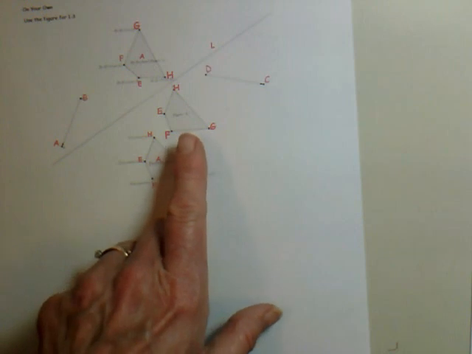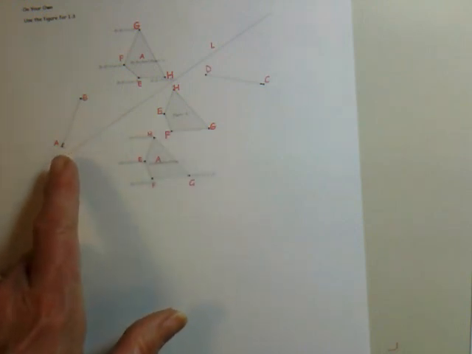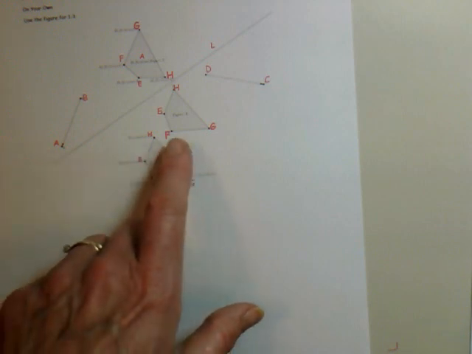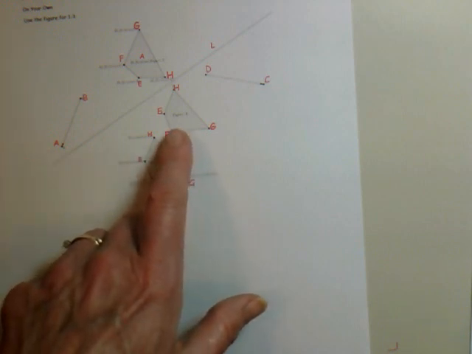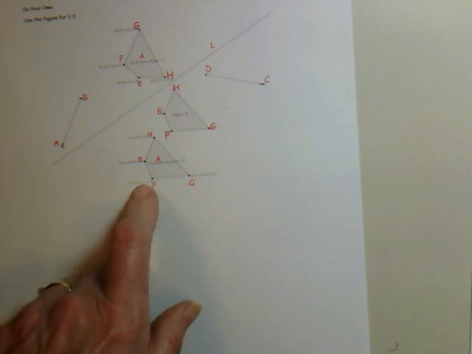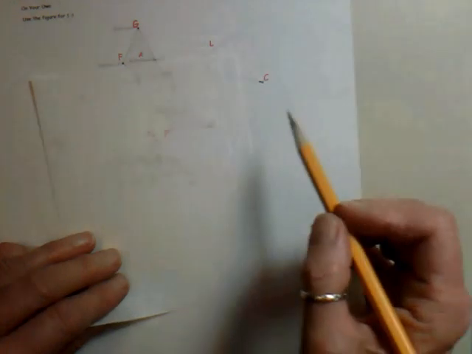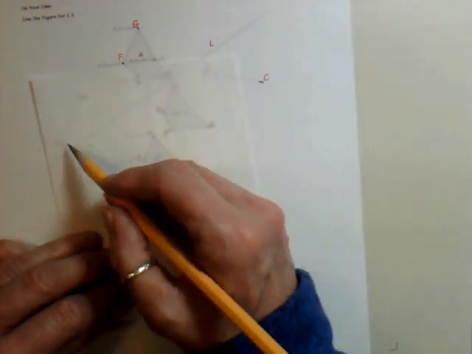So figure A was translated along vector BA. Describe a sequence of translations that would map the figure A back to its original position. So we'll take a piece of tracing paper and we'll translate figure A along vector BA.